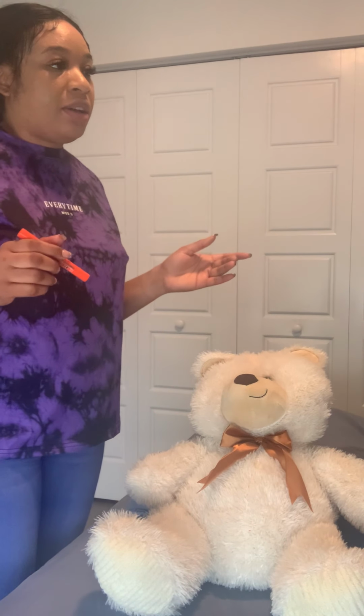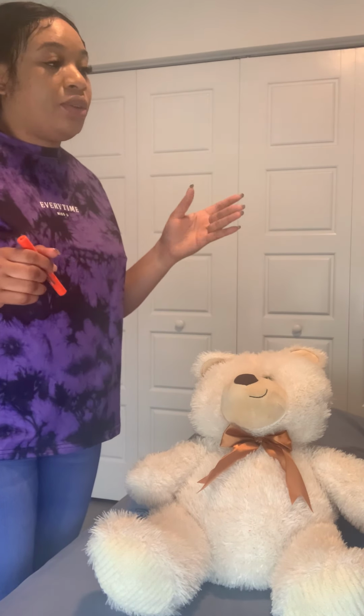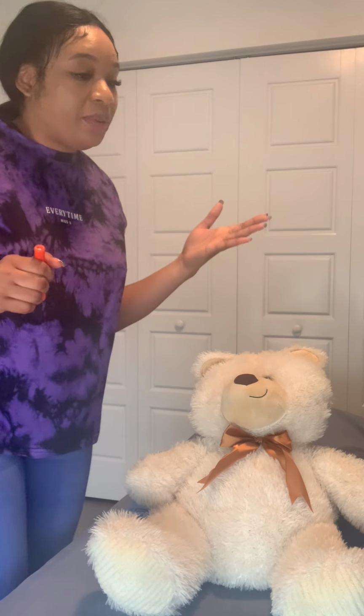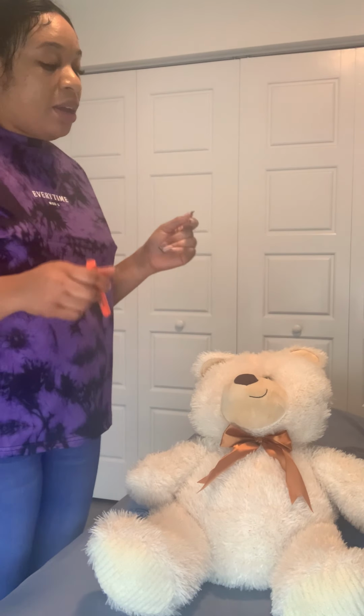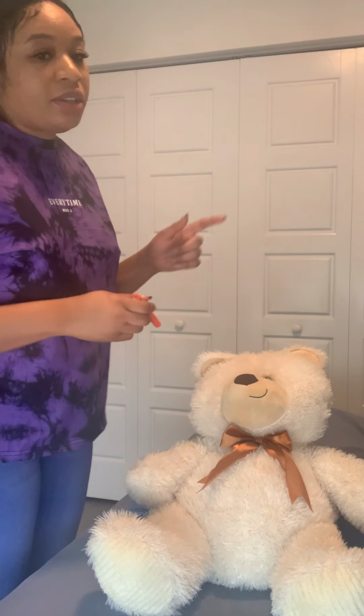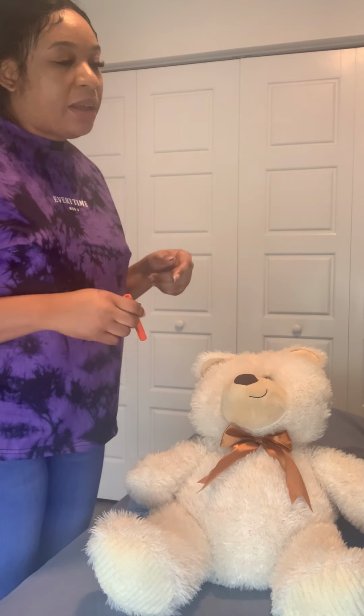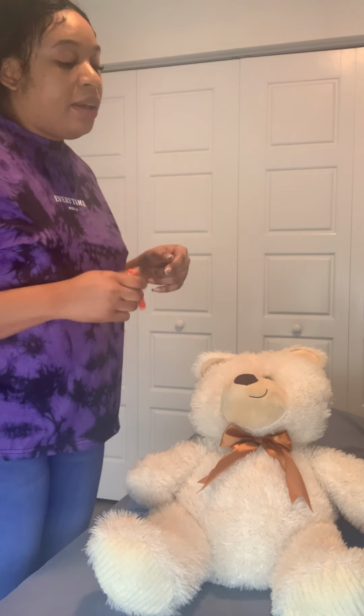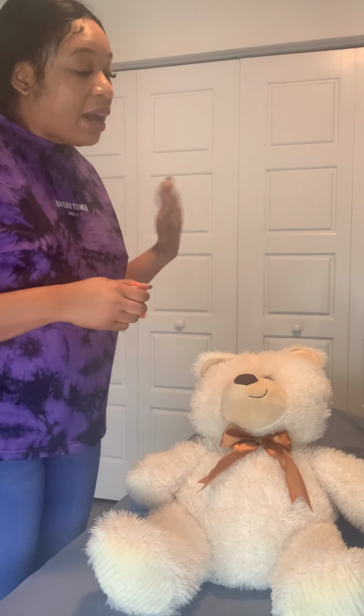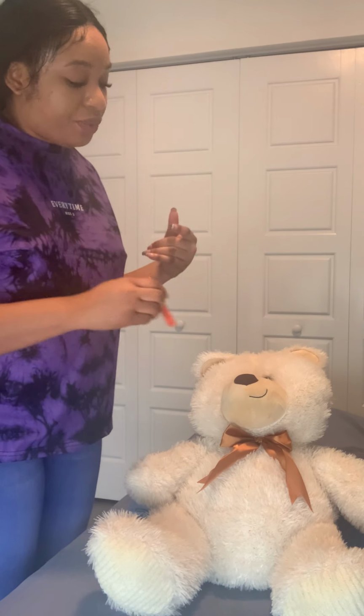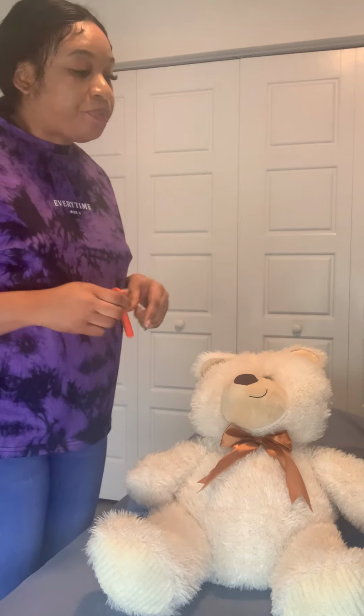Usually a patient's normal dilation is 3 millimeters. When it's constricted, it would be maybe 1 millimeter. So it shows that the eye constricts and has response to light.